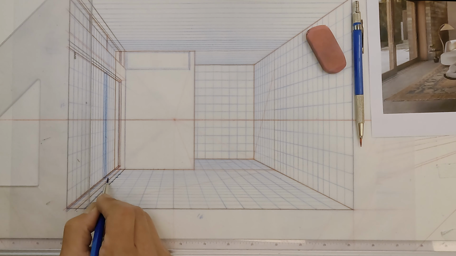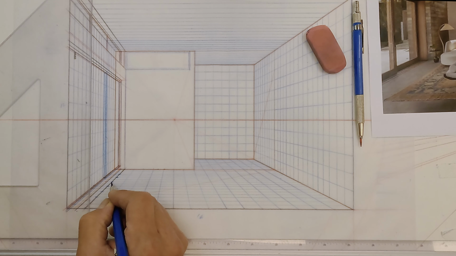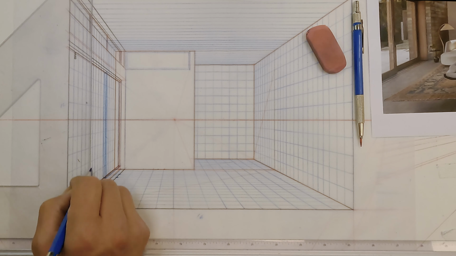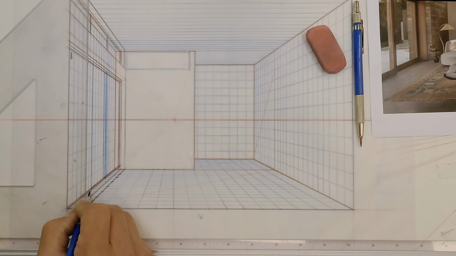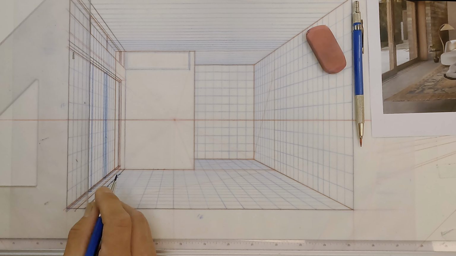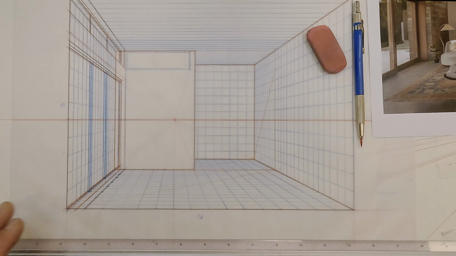Then I'll do another one over here. This is right here. Okay, so now it looks like a floor to ceiling, so it's pretty close to the ceiling.